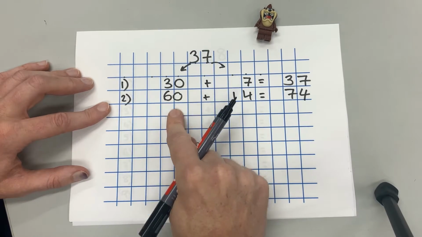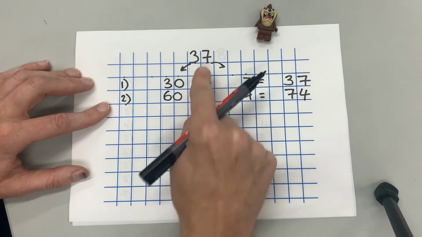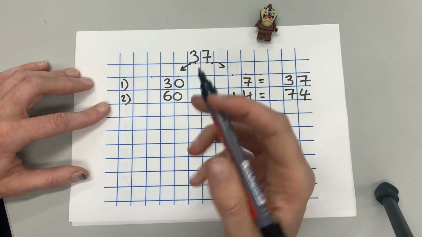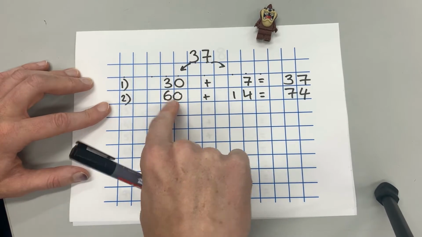But now I can see that I can get a pattern going, so it might be quicker. Usually I do about 5 or 6 of the multiples, but I could go all the way up to 9 times 37 if I wish to. So the 30 times table is just the 3 times table, but 10 times bigger.